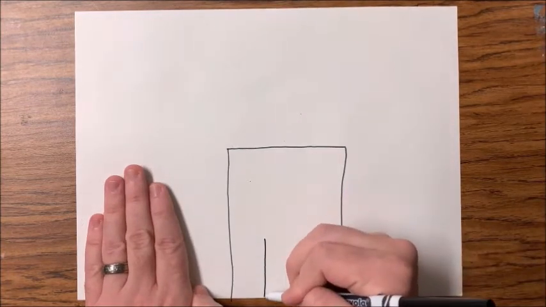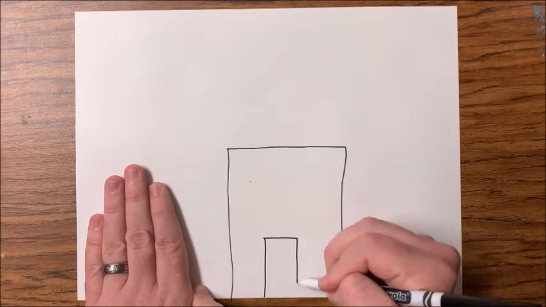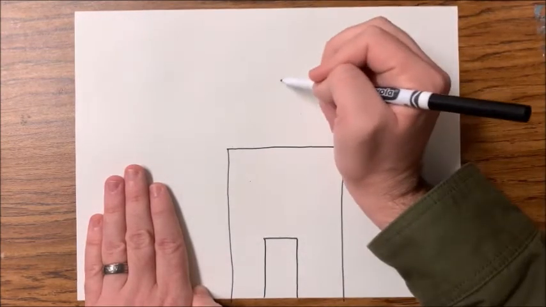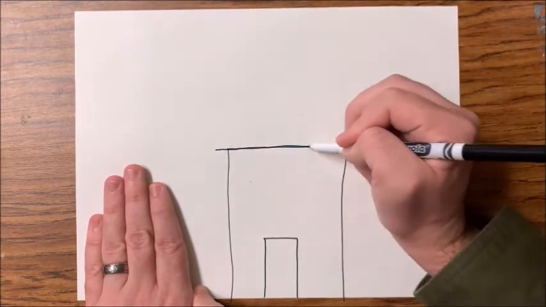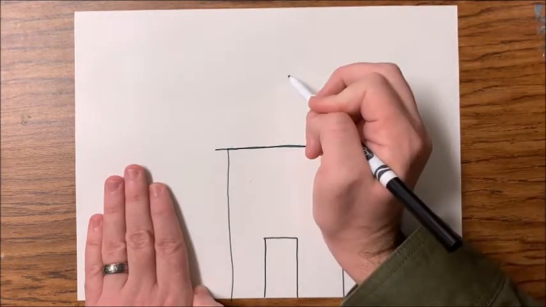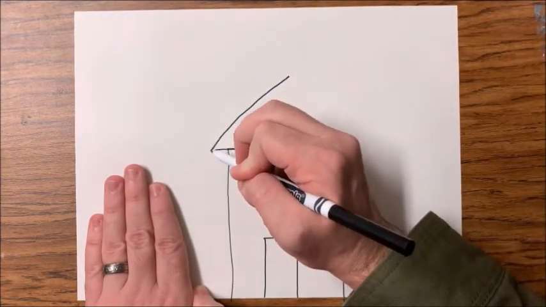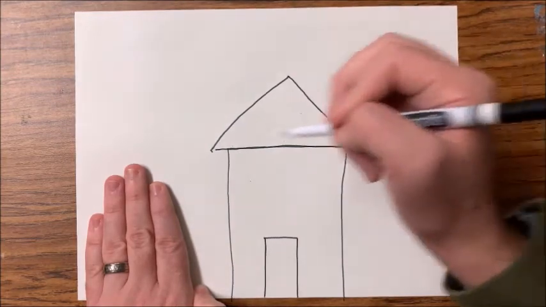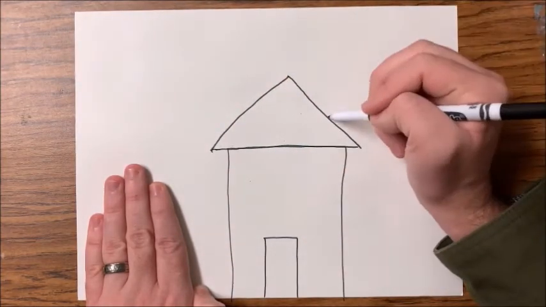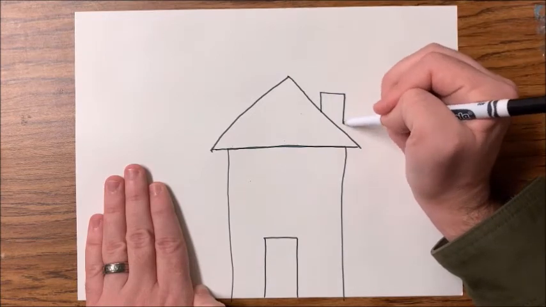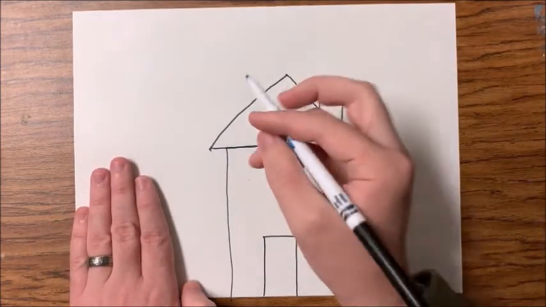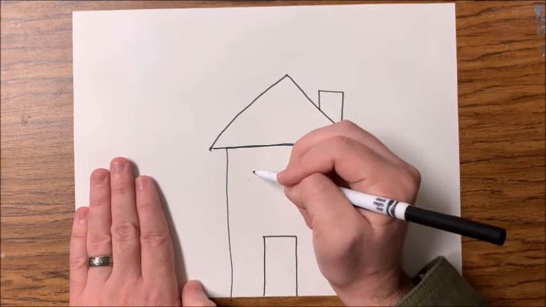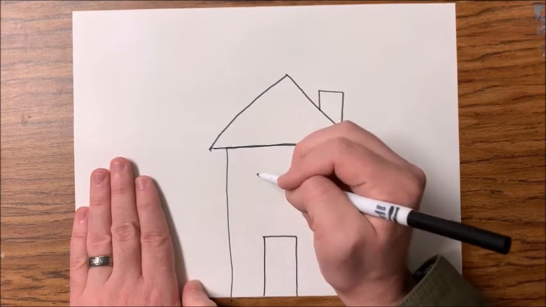And do another smaller rectangle for a door. I'm going to do a triangle for the roof. And this will just be a very basic house because we're going to focus on the patterns today. I'll give it a little chimney as well. And then some windows. And I'm going to do my windows so it looks like there are open shutters.